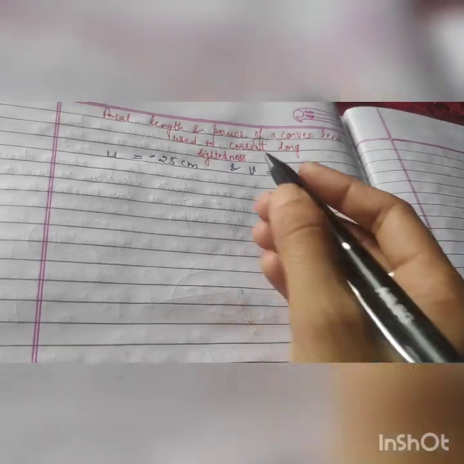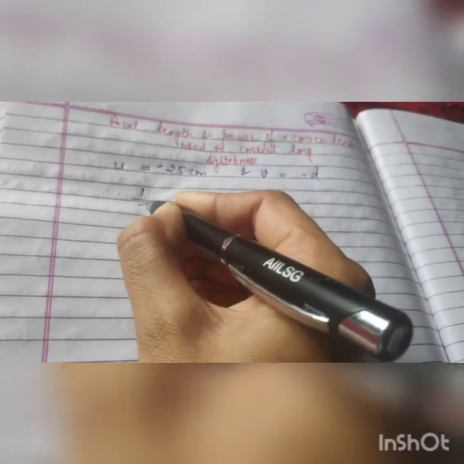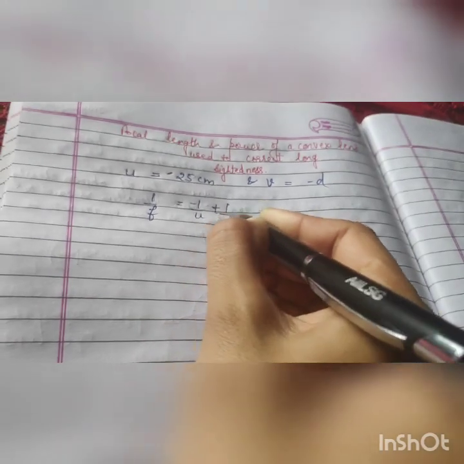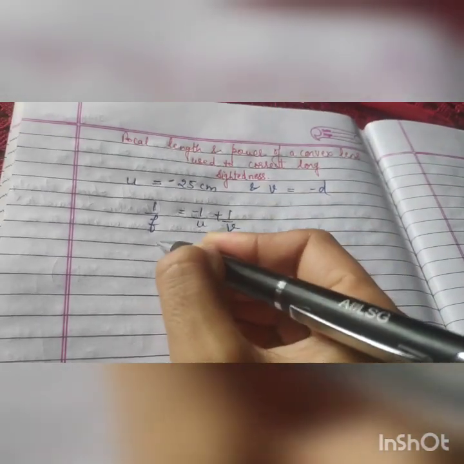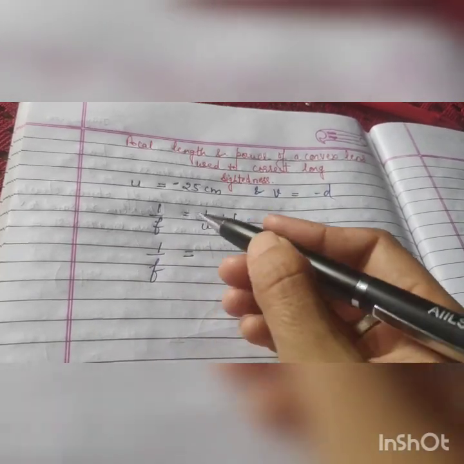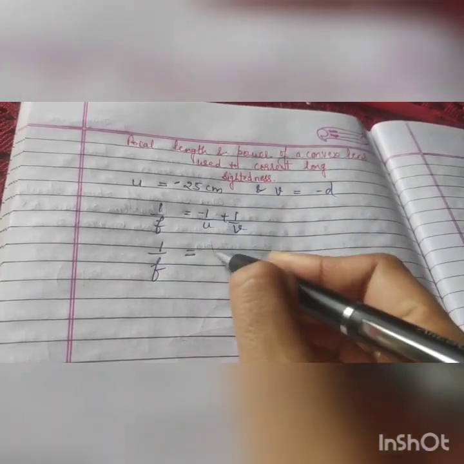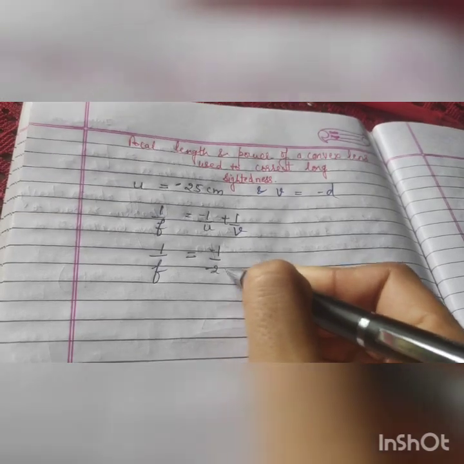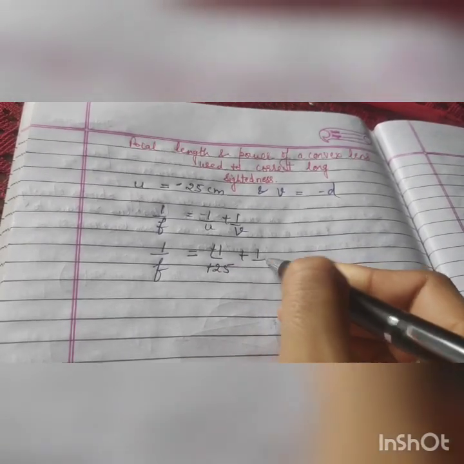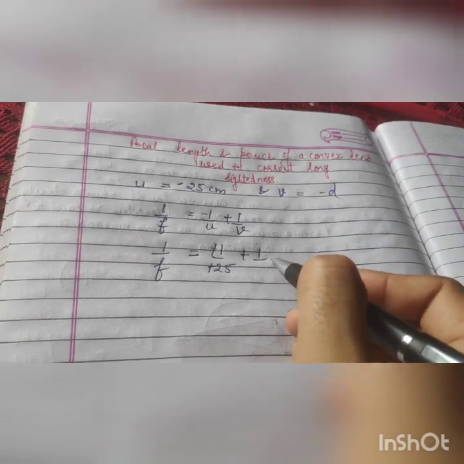क्लियर। So according to lens formula, 1 by f is equal to minus 1 by u plus 1 by v. Put the values, 1 by f, minus 1 by u, it means minus minus 25, plus 1 by v, that is minus d.